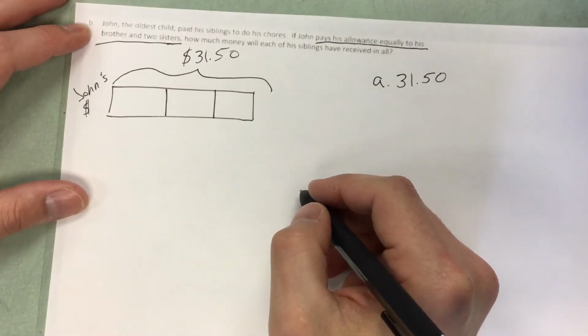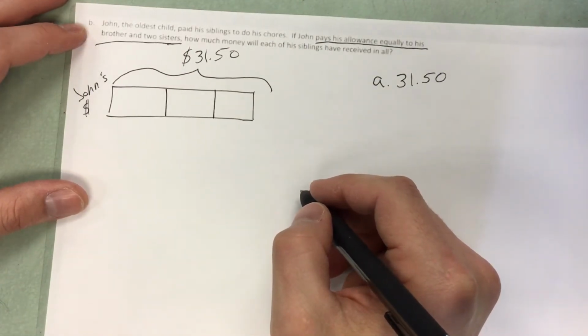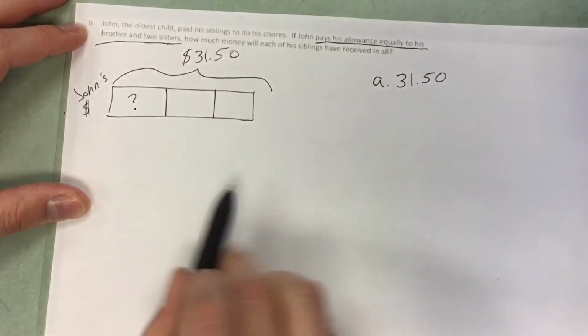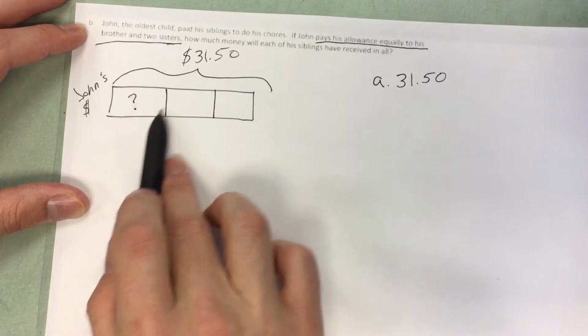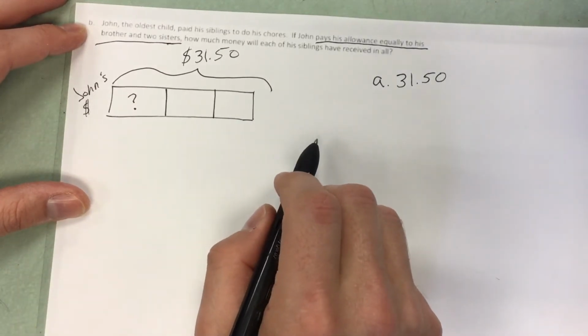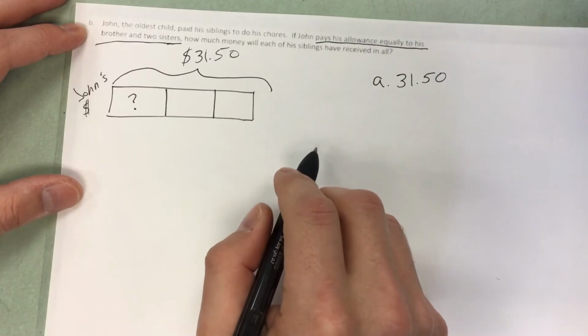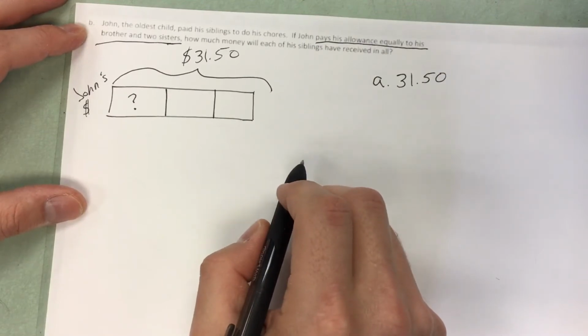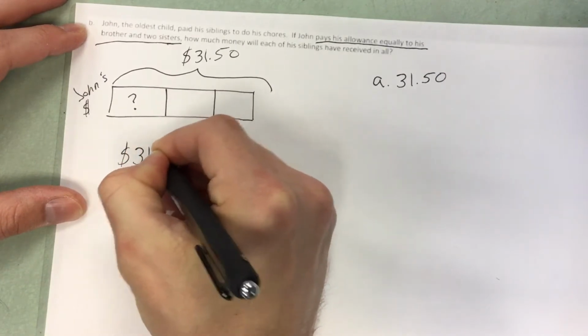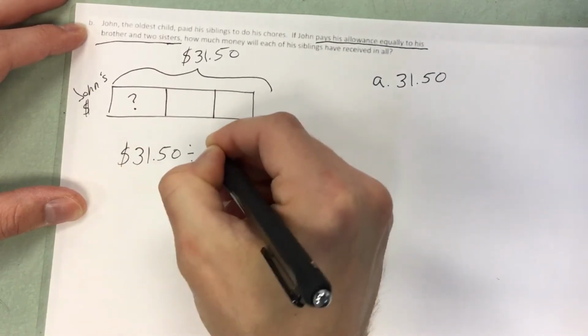So what is my variable in this question? What do I want to know? I want to know what each box is. Since they're equal, if I can figure out what one box is, I can figure out the other 2 as well because they'll be the same amount. So what expression do I need to write to solve this problem? That would be $31.50 divided by 3.